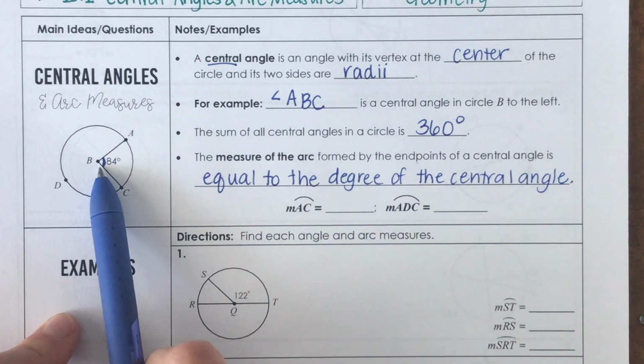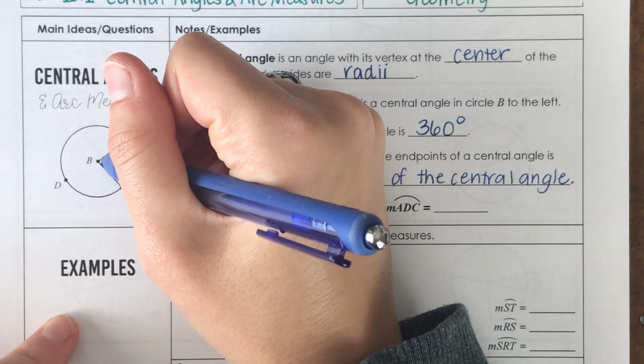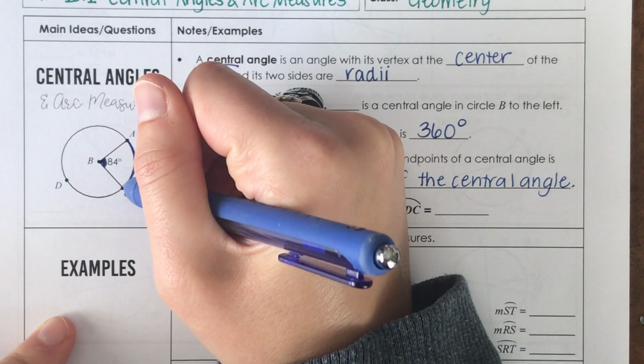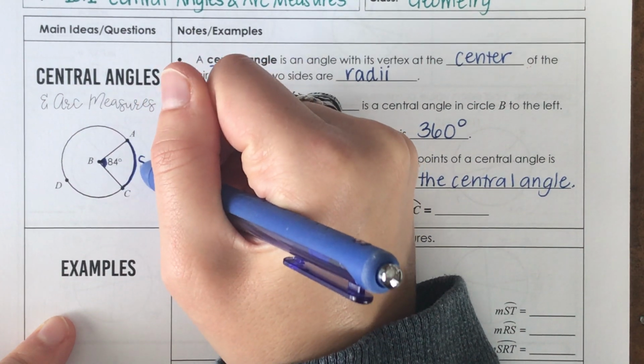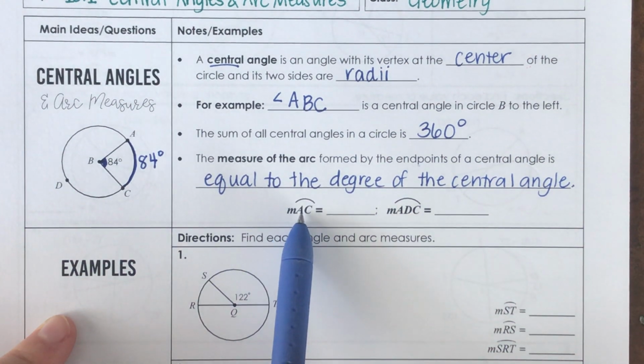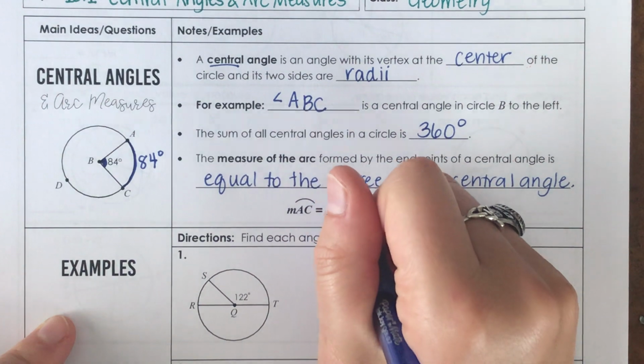This small little piece on the inside is 84 degrees. If this angle right here is 84 degrees, its matching arc on the outside is also 84 degrees. So the measure of arc AC is 84 degrees.